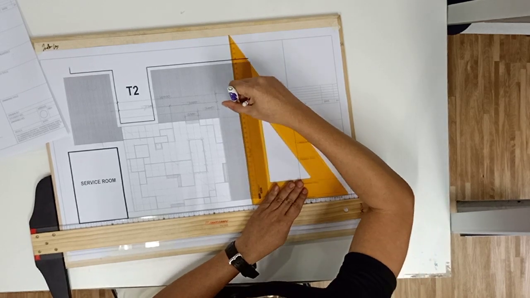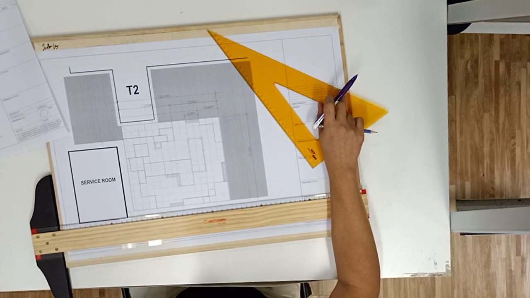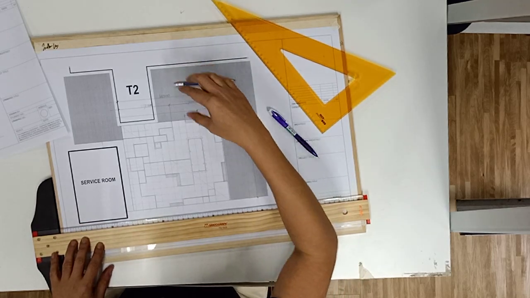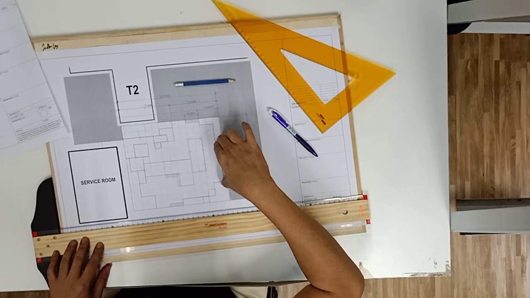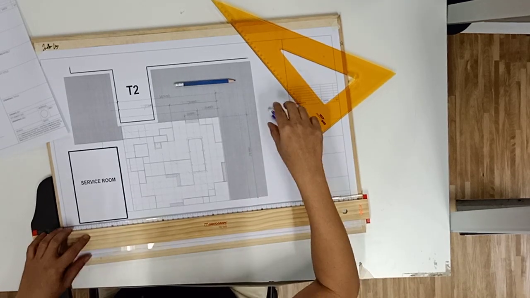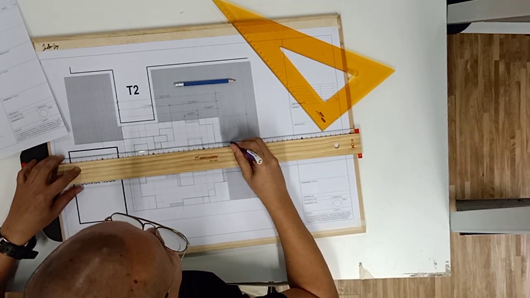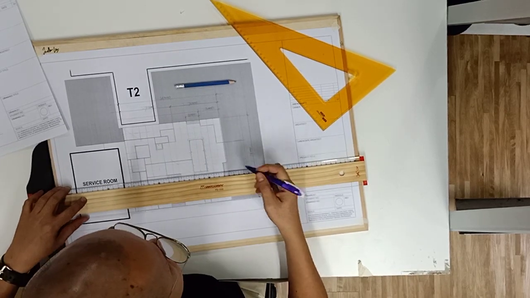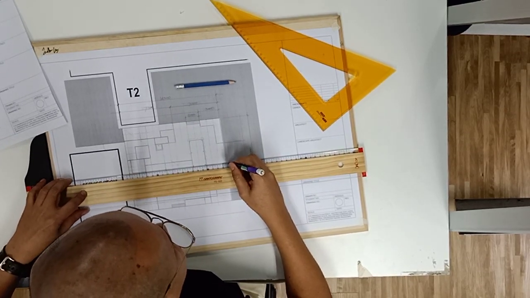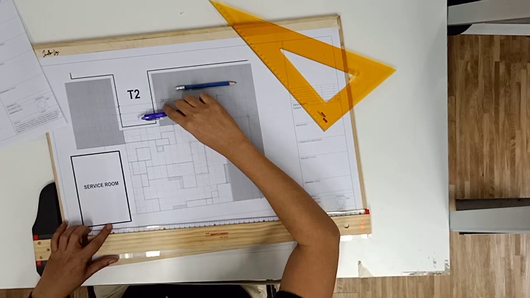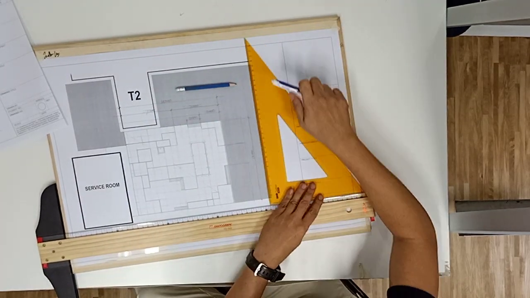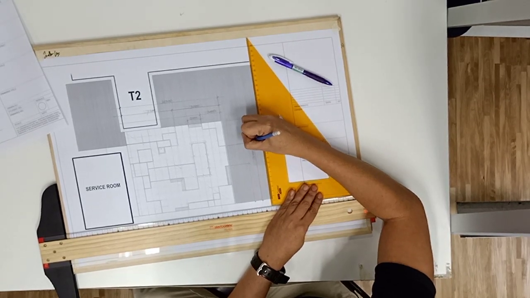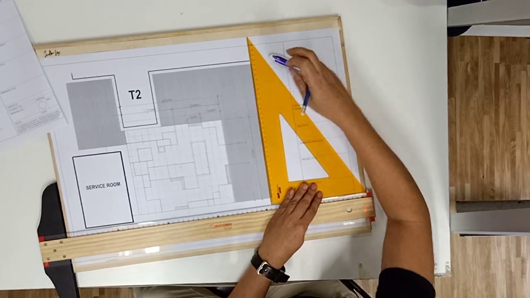Then after that, the second line of dimension is measuring what? Spaces. So if I'm going to look at this one, the spaces here are this one and this one. Am I correct? So there will be three lines here. Then after that, you create these dimension points going to the right.